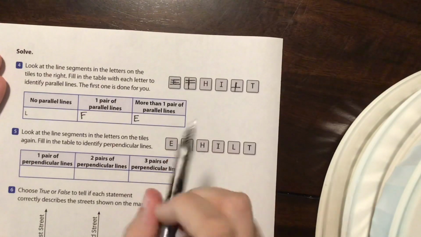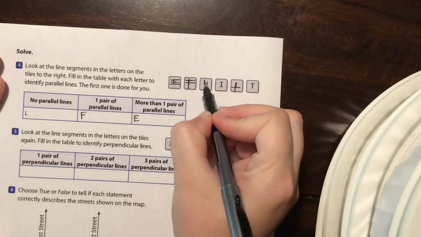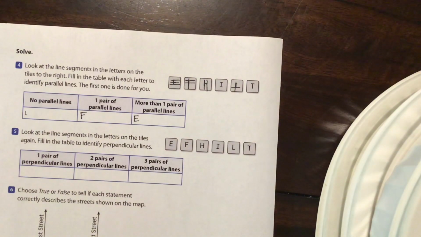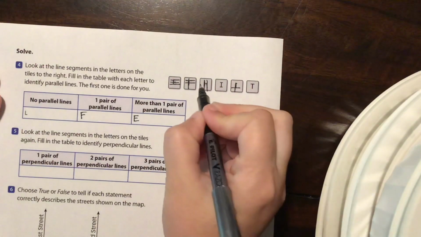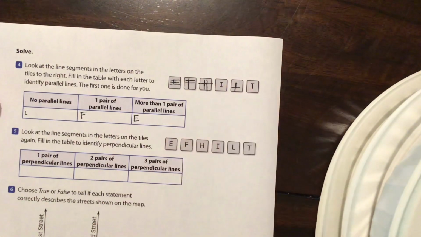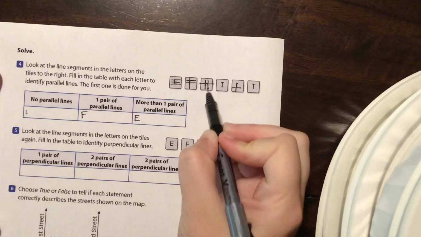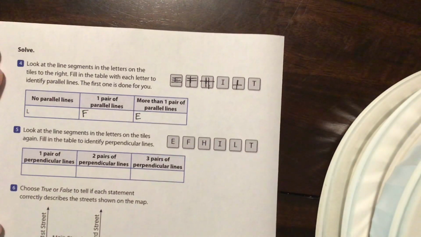The letter H. The 2 sides of the letter H, if they continue on, those 2 lines will never cross. That makes them parallel. The 3rd line of H does cross over, so that would not be a parallel line. There's only 1 set of parallel lines, or 1 pair, and it's the 2 sides for the letter H.